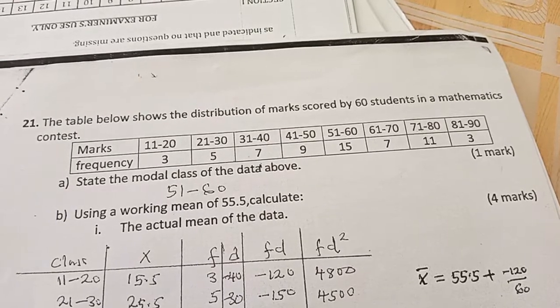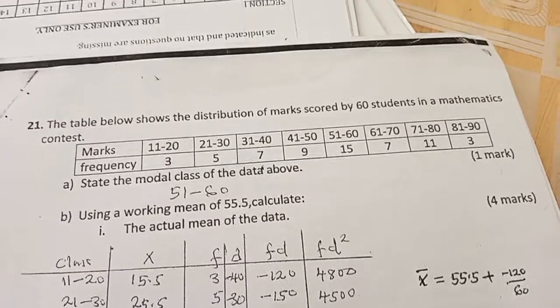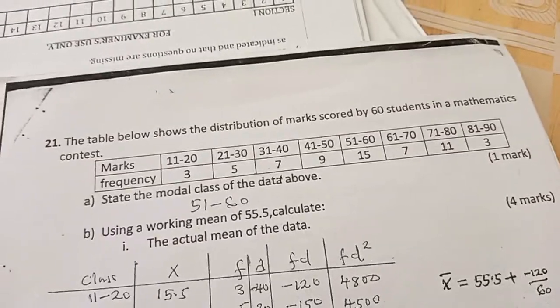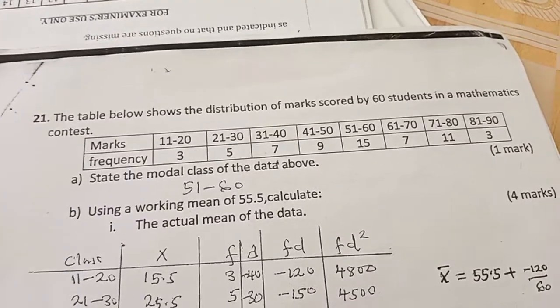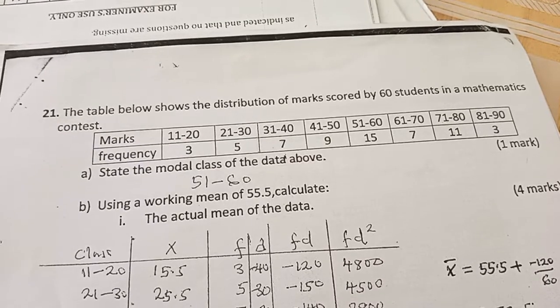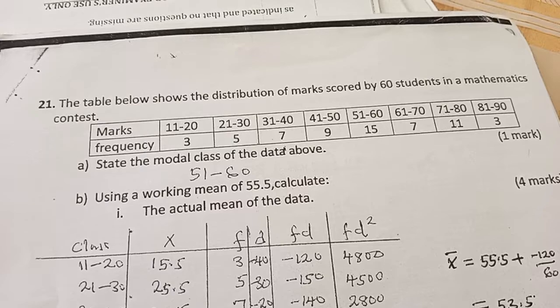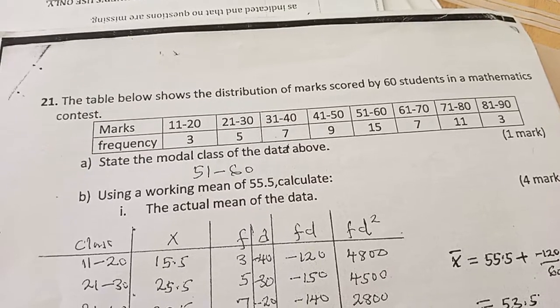Now the modal class is the class with the highest frequency. So we check the class with the highest frequency, which is 51-60. So that is the modal class.